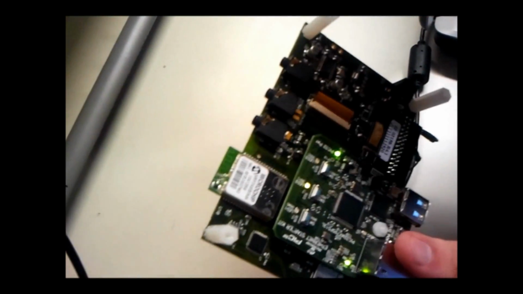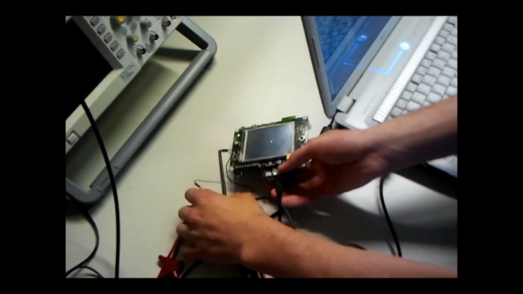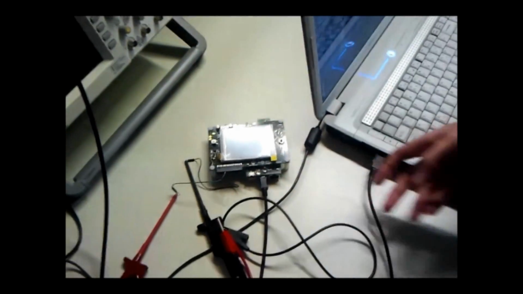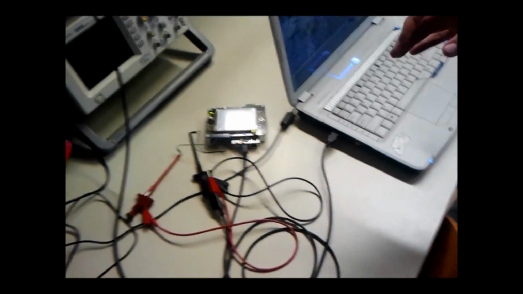Oh, the wireless module. Yes, this wireless module allows us to connect to a wireless network and basically form a server and use it to collect analog to digital converter samples.